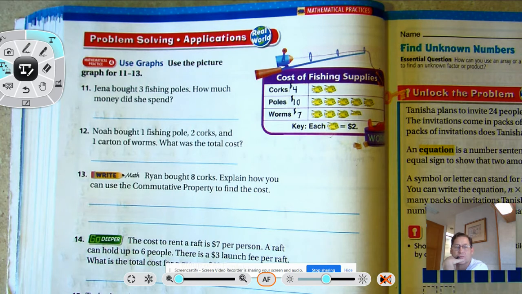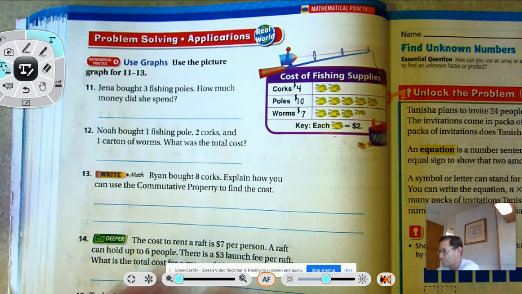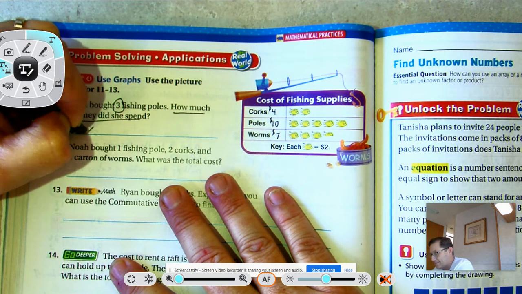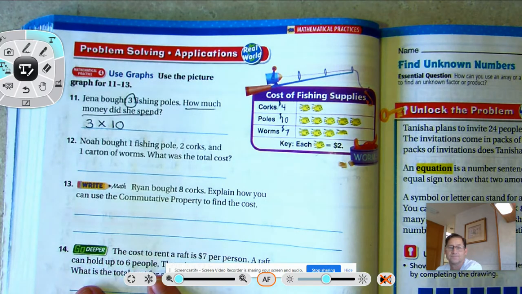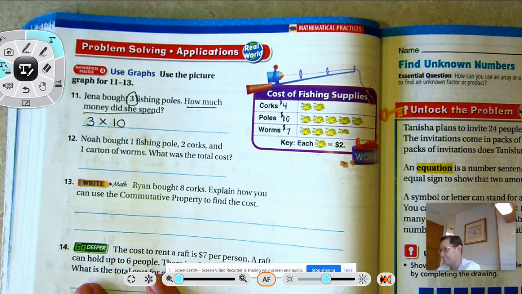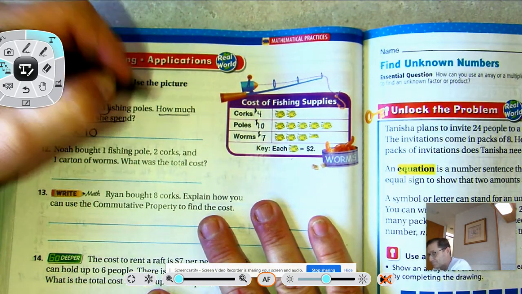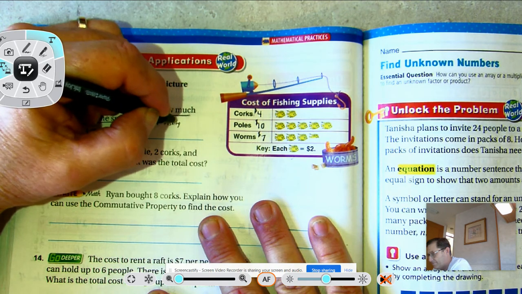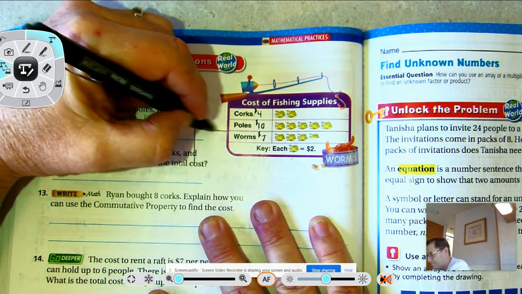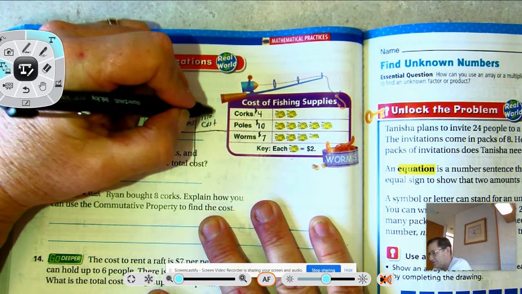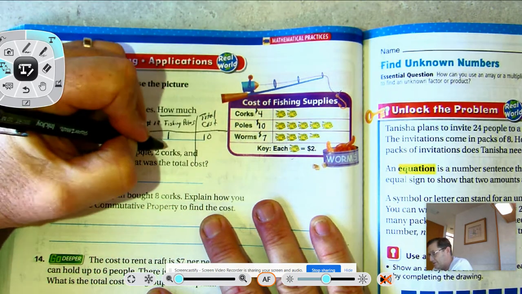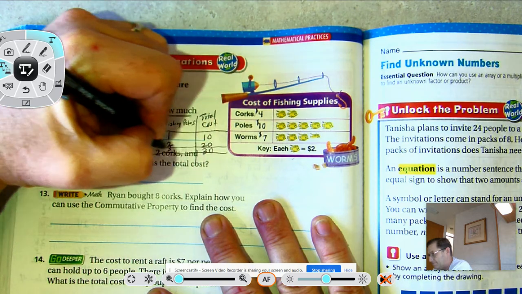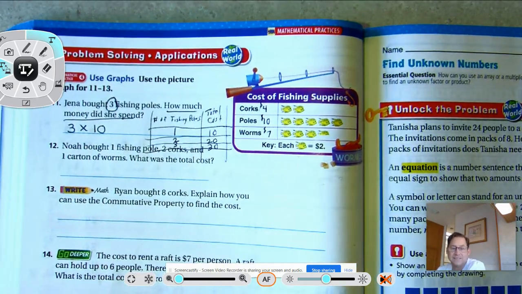Okay, so we know what the cost of everything is by reading the picture graph. Jenna bought 3 fishing poles. How much money did she spend? Okay, so she bought 3 fishing poles. How much did she spend in all? So 3 times 10. Okay, so that's the multiplication problem. I could have done number of fishing poles, total cost of the fishing poles. So if I bought 1 fishing pole, it would be $10. If I bought 2 fishing poles, it would be $20. If I bought 3 fishing poles, it would be $30. So all we're doing is adding 10 to each number of fishing poles.